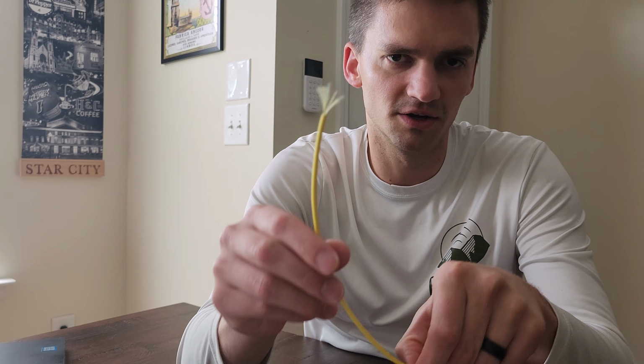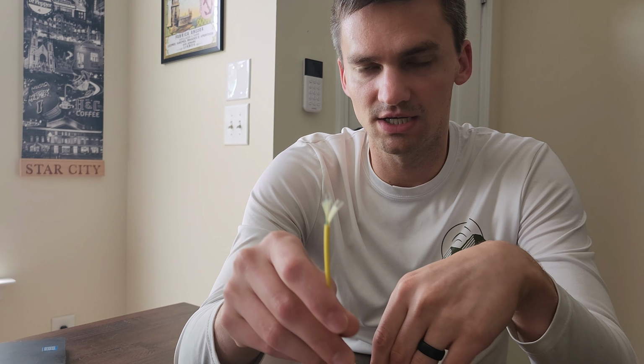So the other time you'd run fiber in a house is for your internet service provider. So we always have a demarcation run, which connects the network hub or the rack to the outside of the house, so that AT&T, Xfinity, Spectrum, whoever you have, will be able to bring their service in from the street and meet at the side of the house where we have run all of our cables.